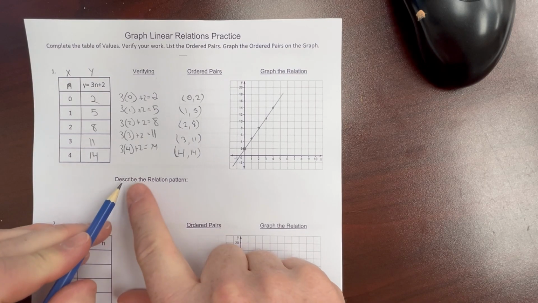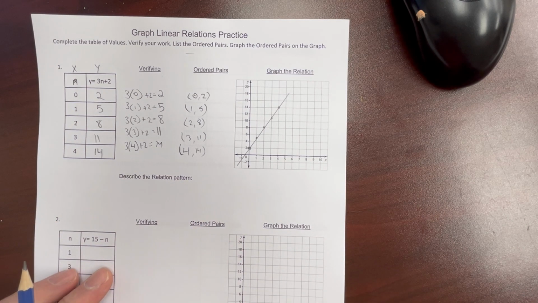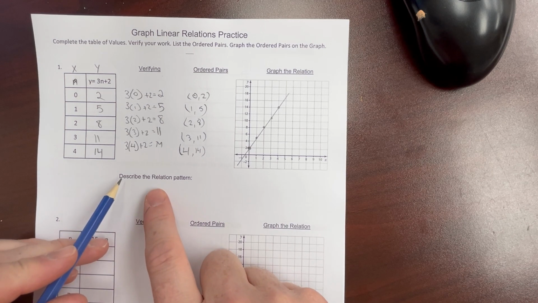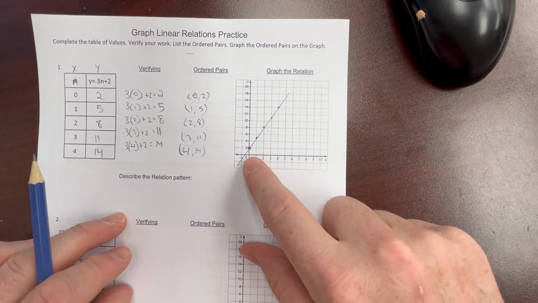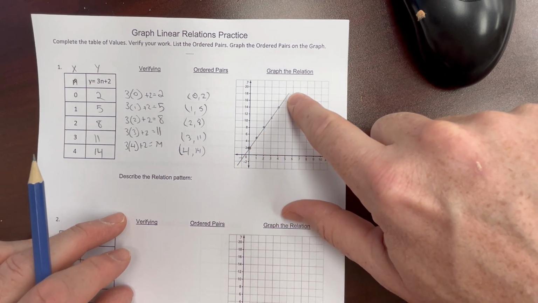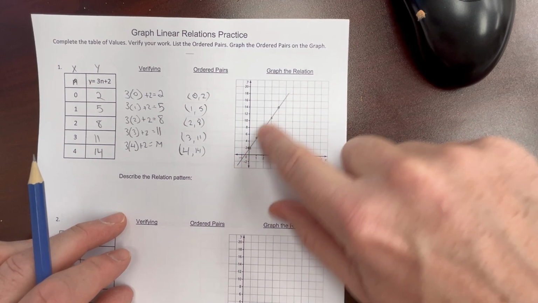Okay, we can now describe this relation pattern in 3 different ways. So the first way we can describe it is just where it starts and where it goes and what it looks like. So this one, it starts at 0 and 2, and it's a diagonal line going upwards. And that's a straight line.